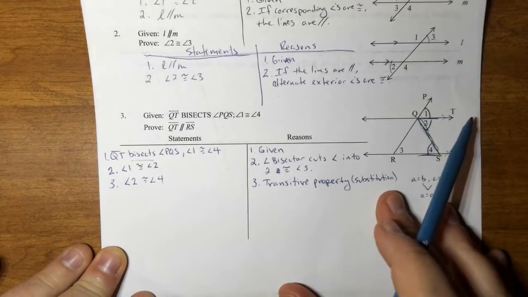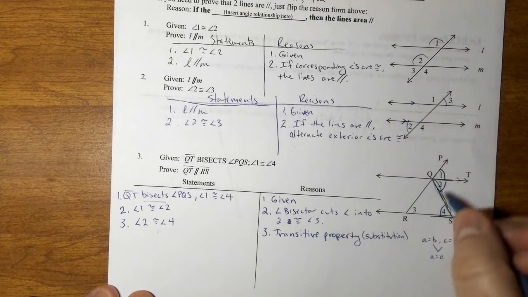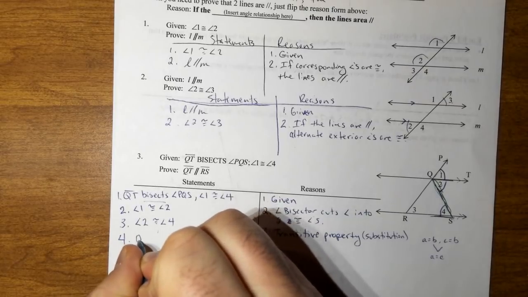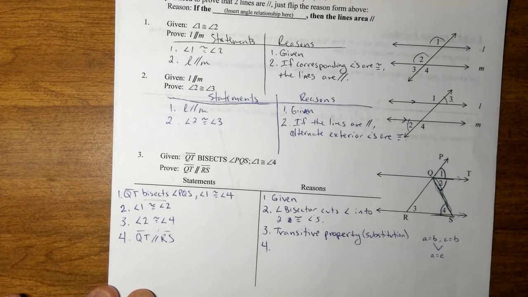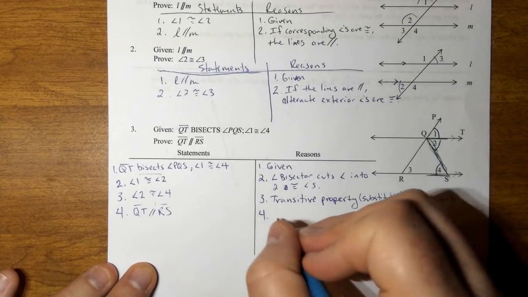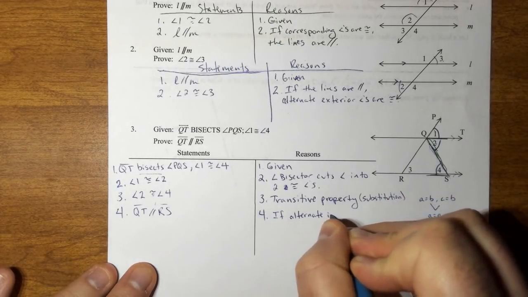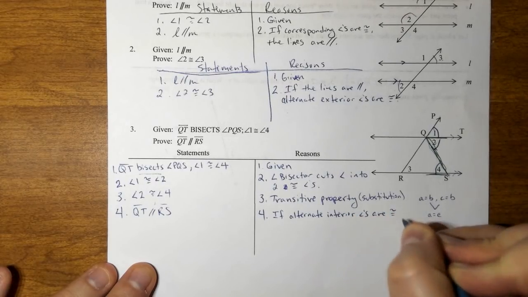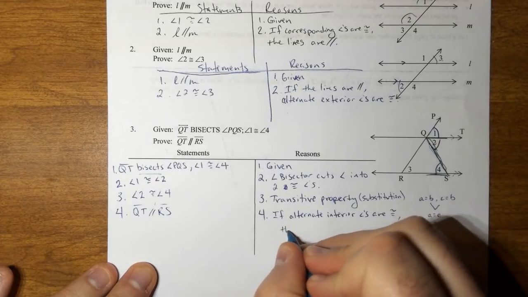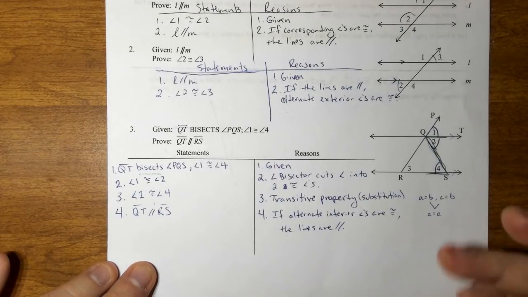Okay? And now, have we proven one of these 5 angle relationships? And the answer is yes, we have, right? We've shown the alternate interior. So that means we have enough to say that the lines are parallel. Okay? And then we're just going to write down: if the alternate interior angles are congruent, the lines are parallel. And there you go. That's it.